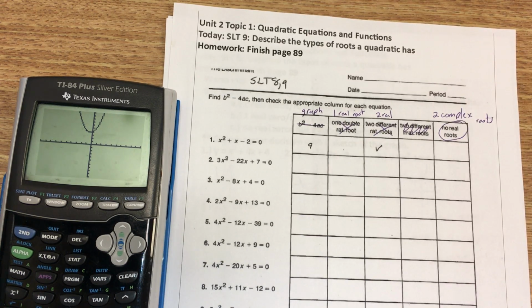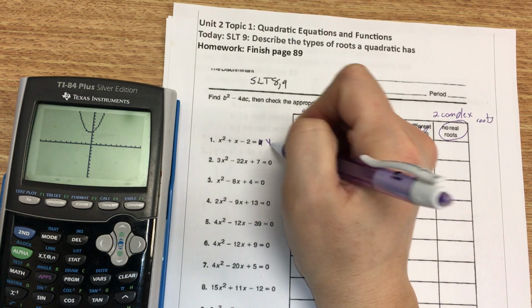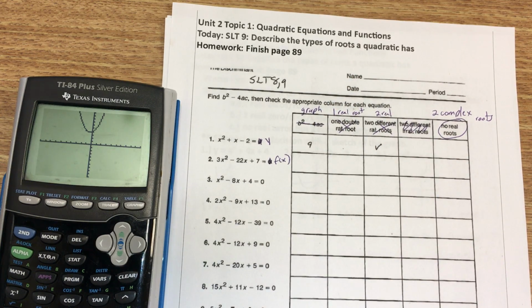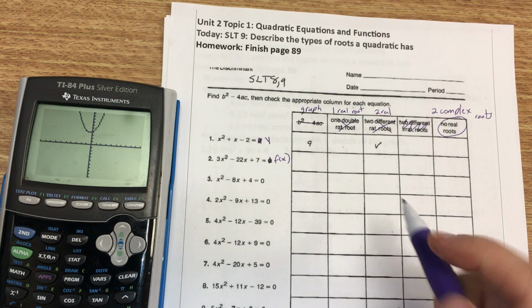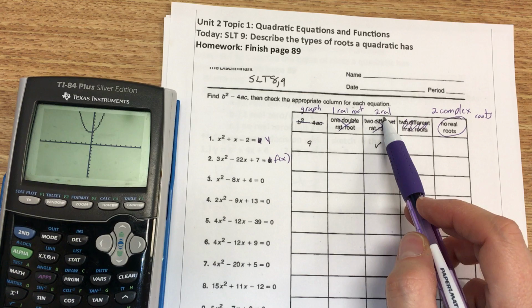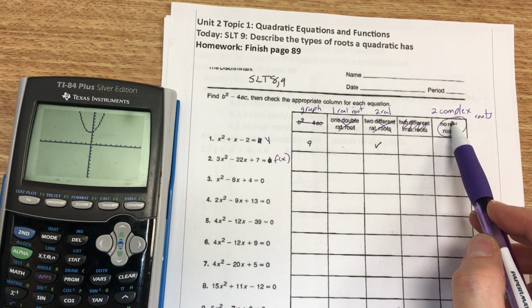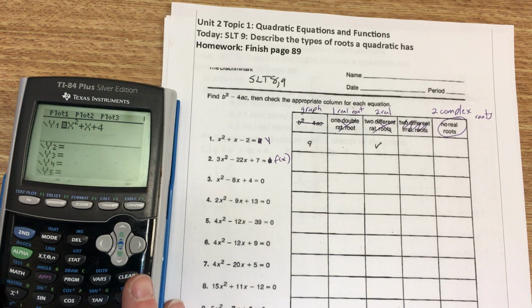All right, so instead of imagining these equal 0, we're going to imagine they all equal y or f of x. And we are going to graph each one of them, and determine if there is 1 real root, 1 real 0, 2 real roots, 2 real zeros, or 2 complex roots, no real zeros, by looking at the graph and determining its x-intercept.